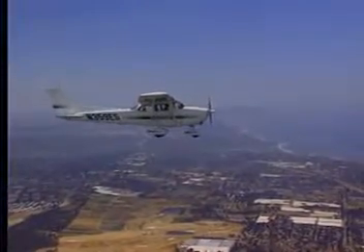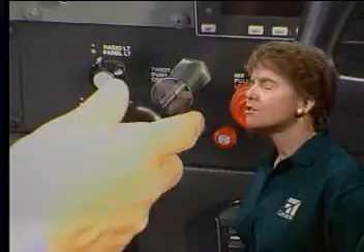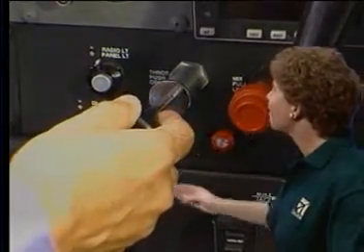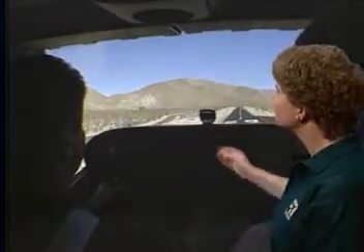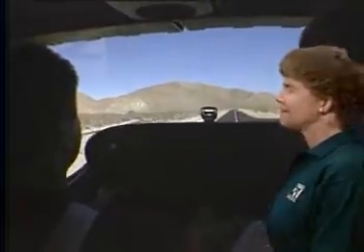People always want to know what happens when the engine quits. Well, the answer is not much. And to show this, you can bring the throttle back all the way to idle. All that happens is that you descend faster, but the airplane is still completely controllable. In fact, this is what you do every time you land the airplane.